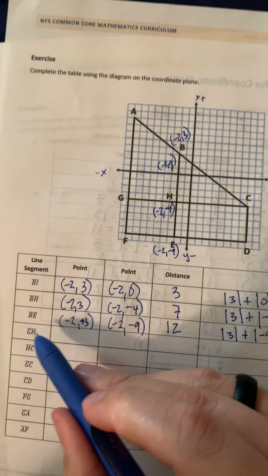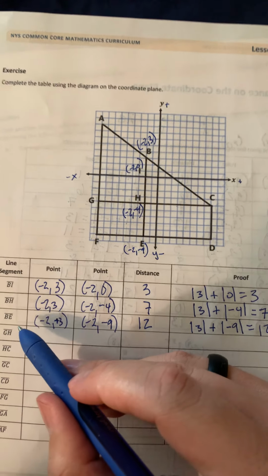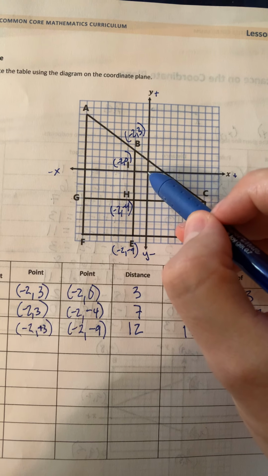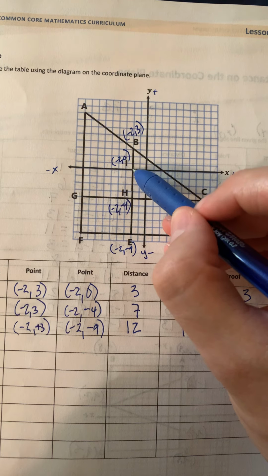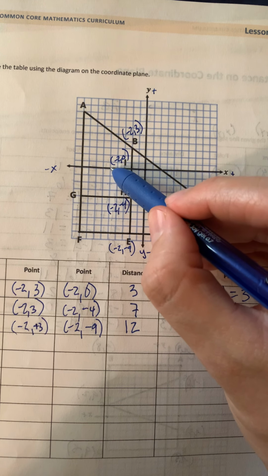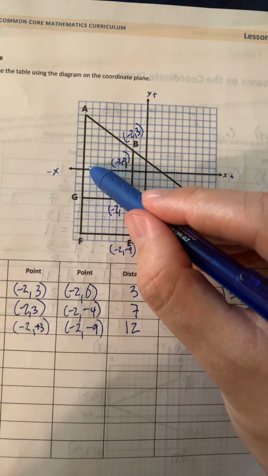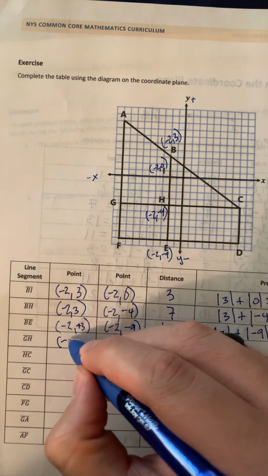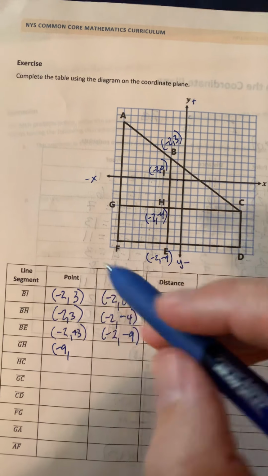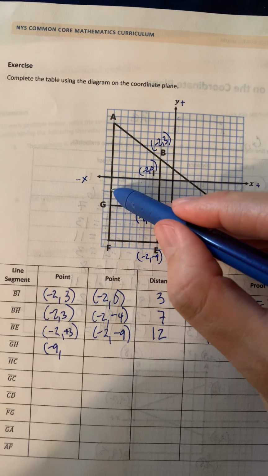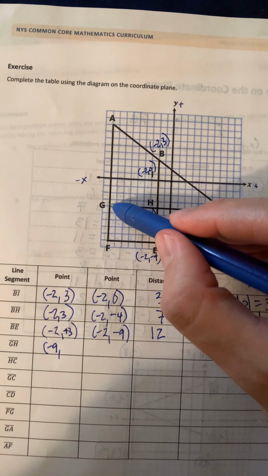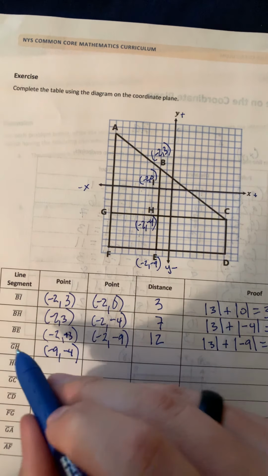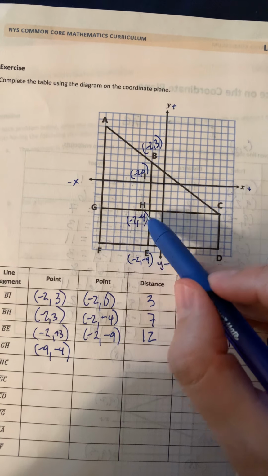Okay, so now we're going to find point G and H. Point G, we haven't figured that one out yet. So let's begin at the point of origin. 1, 2, 3, 4, 5, 6, 7, 8, 9. And it's on the negative x's, so it's negative 9. And then we're going to count down. 1, 2, 3, 4, which is on the negative y's. So it's negative 4y. And then we already figured out point H, which is right here.